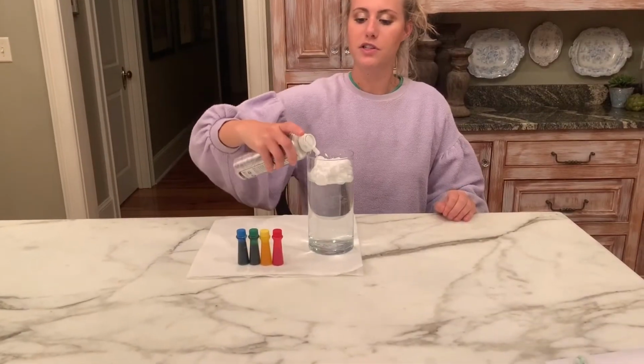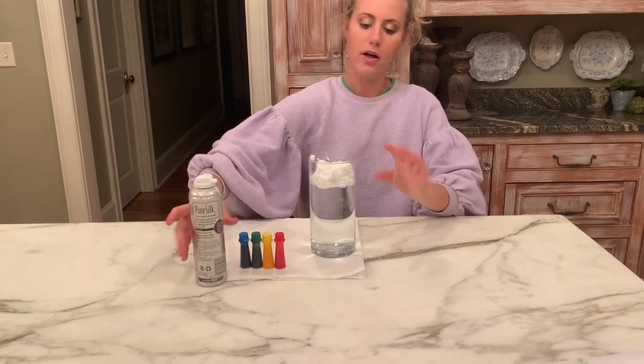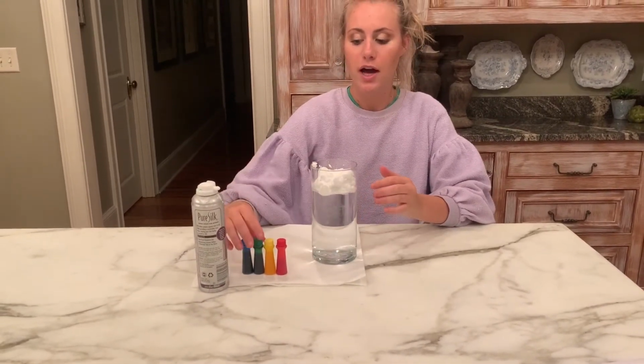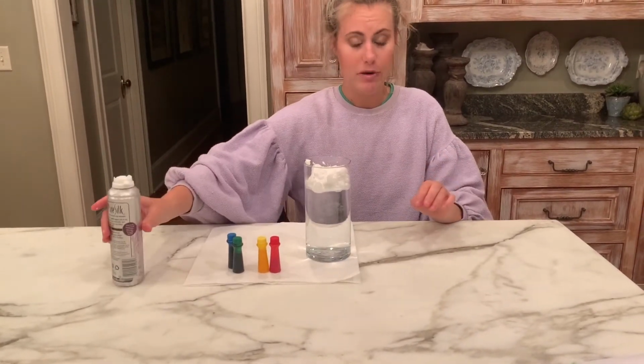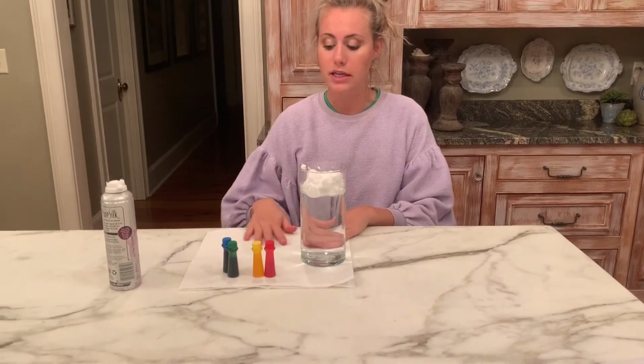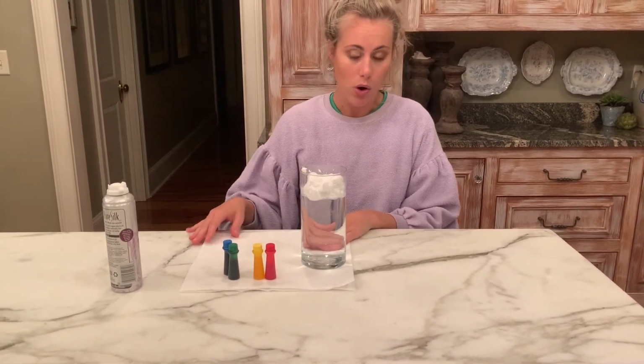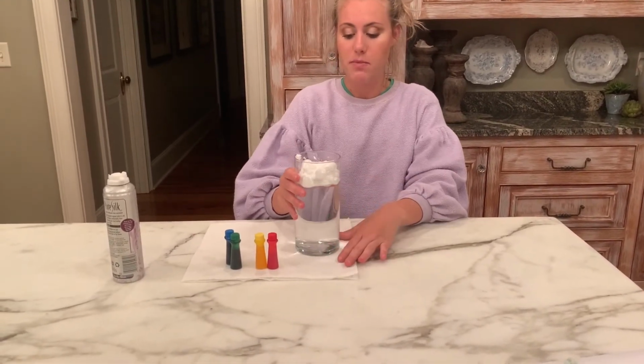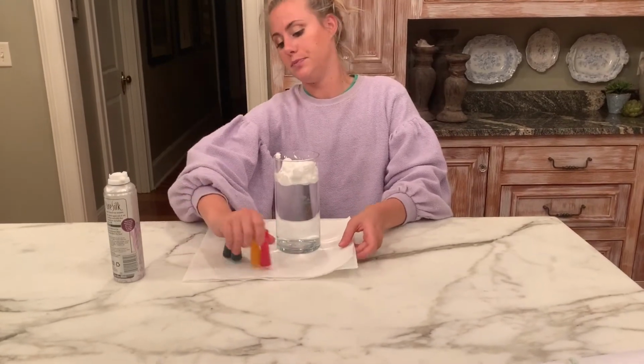Okay, once you finish putting about 2 to 3 inches of shaving cream on top of your water, you're now going to take food coloring. But be very careful with the food coloring because food coloring can stain countertops, clothes, your skin, anything like that. So be very careful. And you also need to get a paper towel or something to put your experiment on so you don't make too big of a mess.